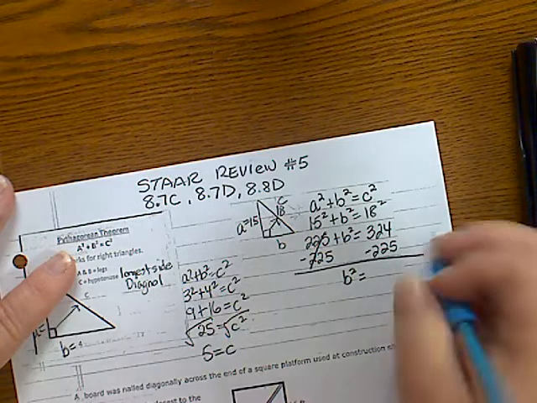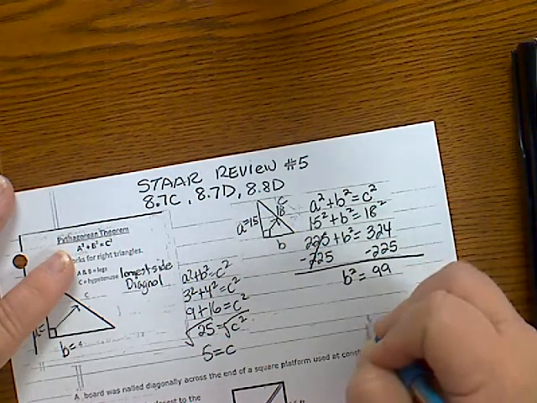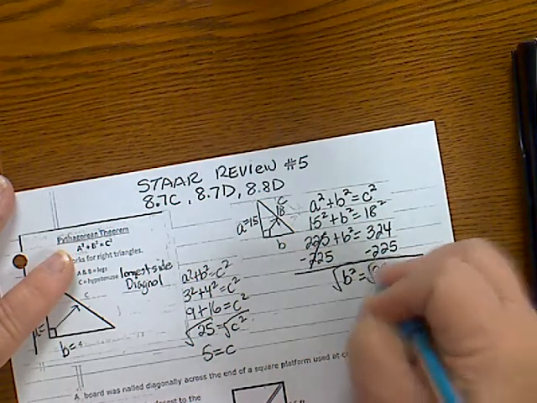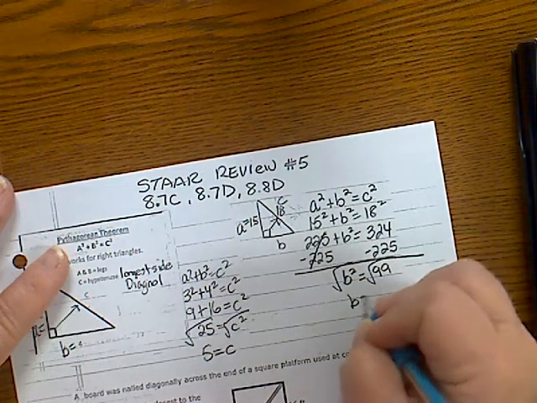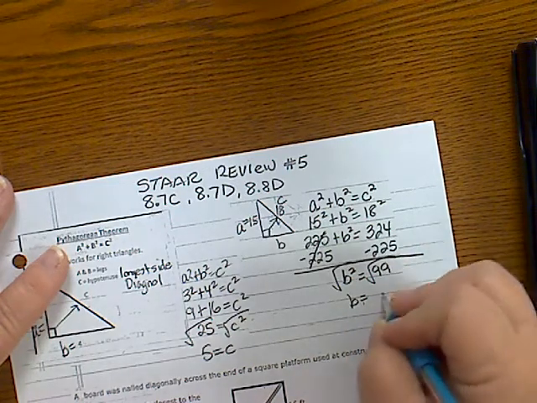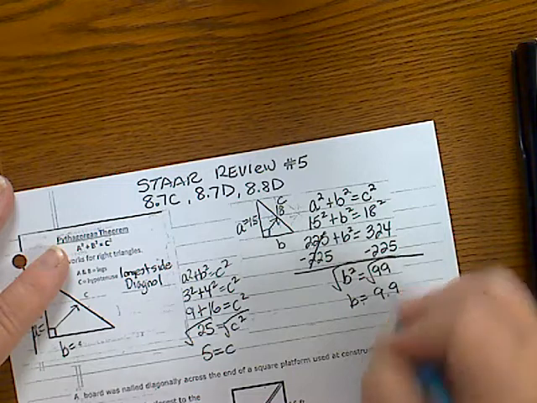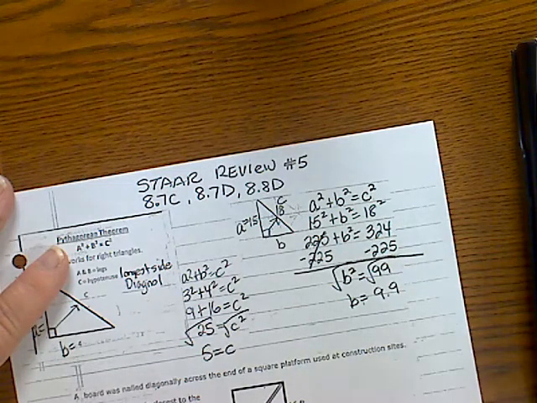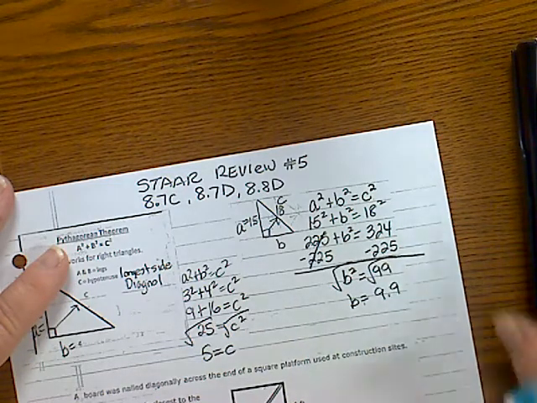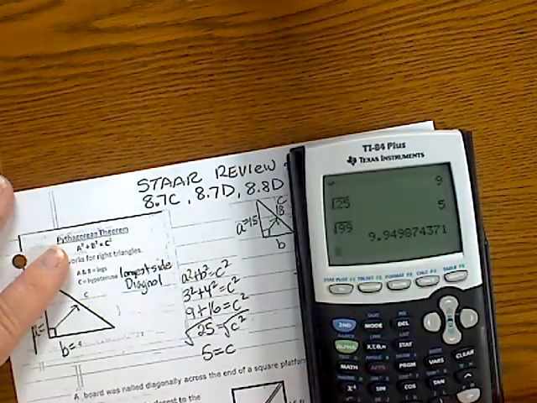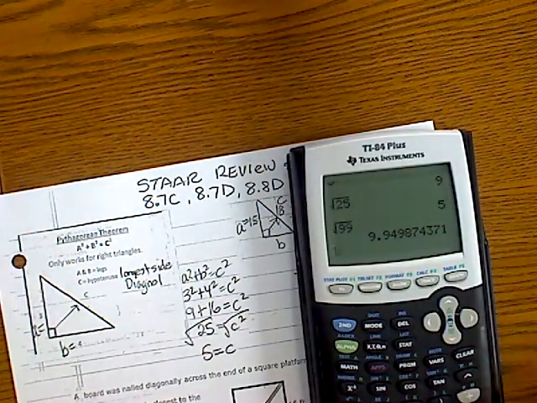I do that in my calculator. I get that as 99. I take the square root of b squared, and I get b, and the square root of 99 is 9.9, or second square root 99. I'm just going to round that number to 9.9 for now, okay?